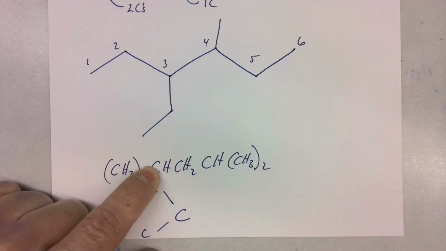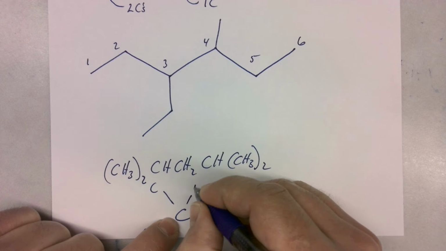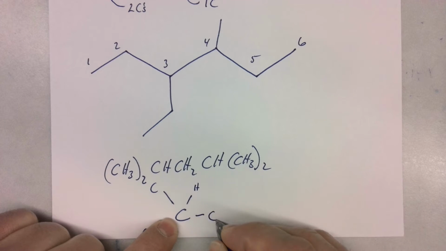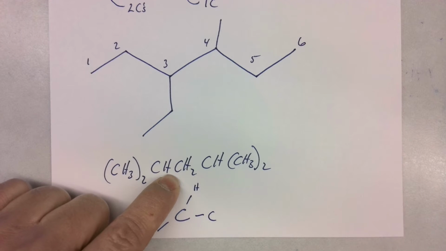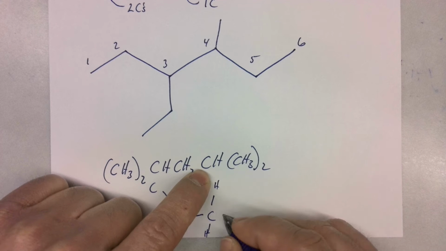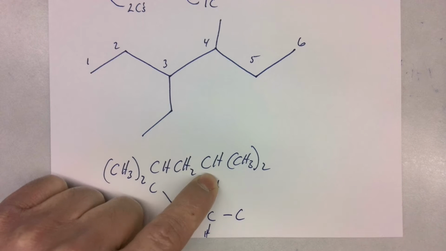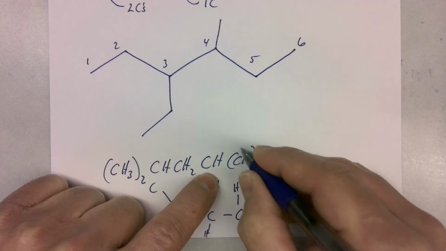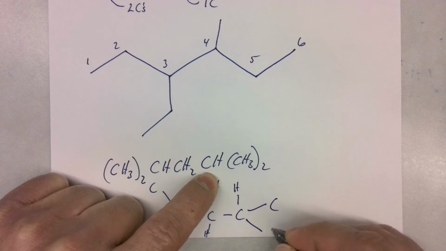Okay? And then that carbon is bonded to an H there, and then it's bonded to another C, right? And that C is bonded to an H there and an H there, and it's bonded to another C, right? Then that C is bonded to an H, but then it's bonded like this to a C and a C.